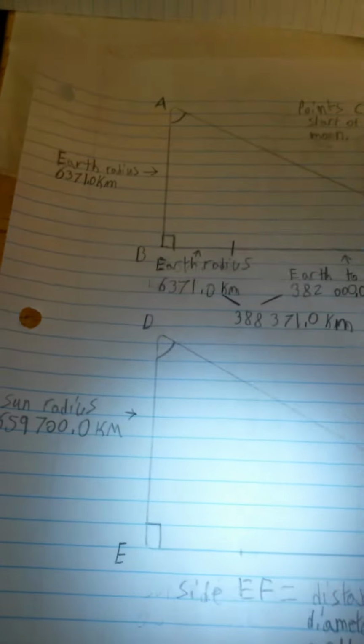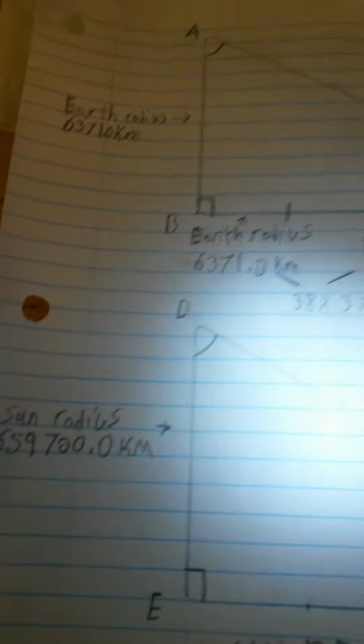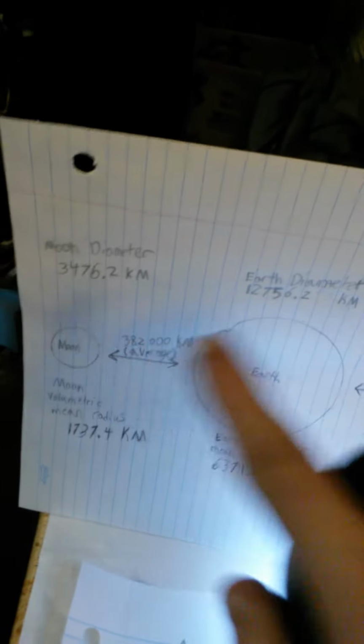And then DE would be just the sun's radius, from here to here, and then DF, which would be the sunlight path, right there.